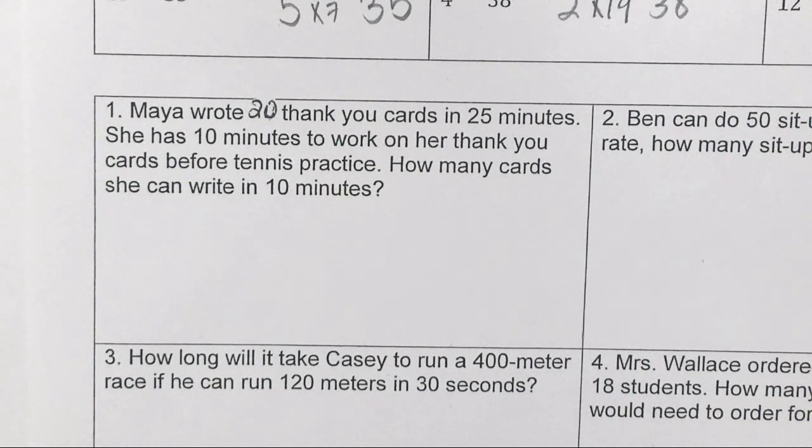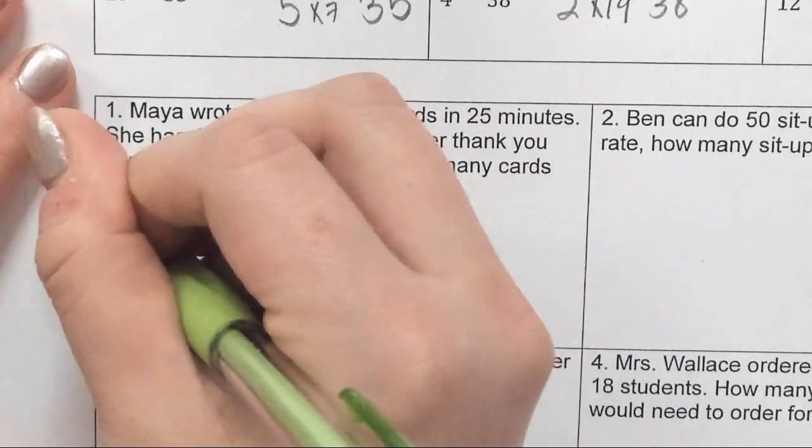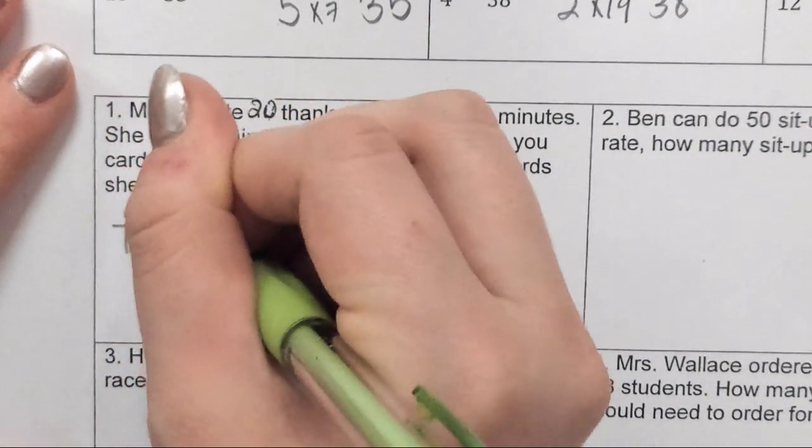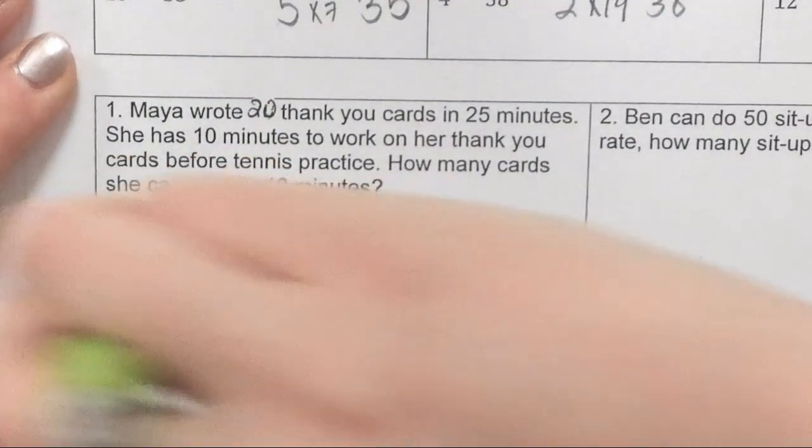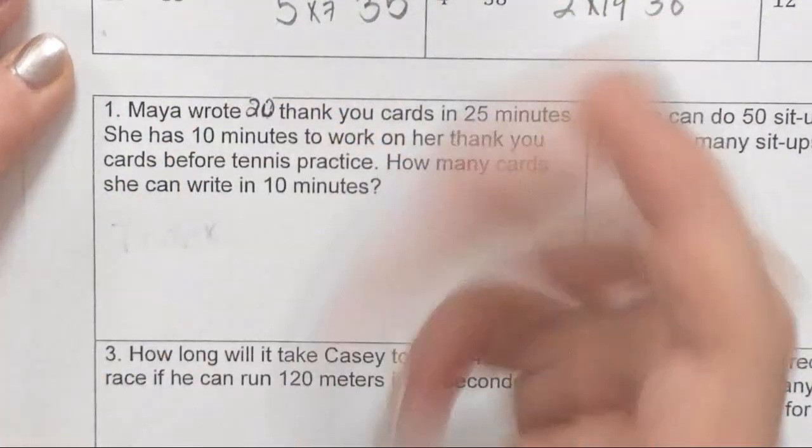Okay, so what we're going to do is write the given rate as a fraction. And our given rate here is 20 thank you cards in 25 minutes. So because the 20 thank you cards came first, I'm going to write that at the top of my fraction. So I'm first going to write thank you cards. Actually, that's kind of a long name, so I'll just write cards.